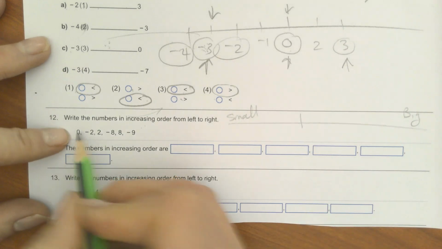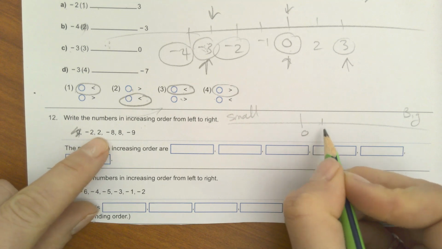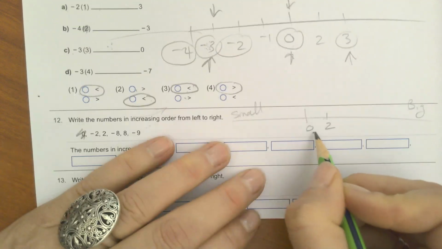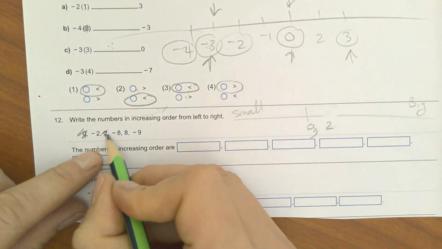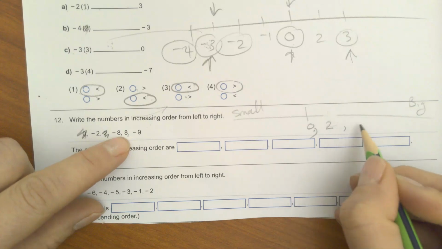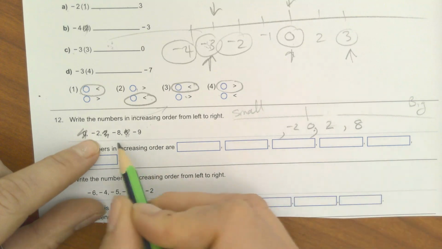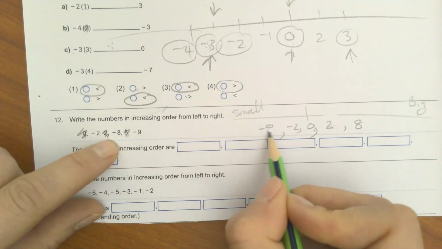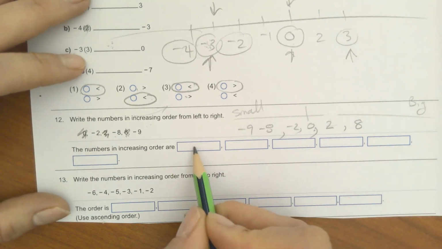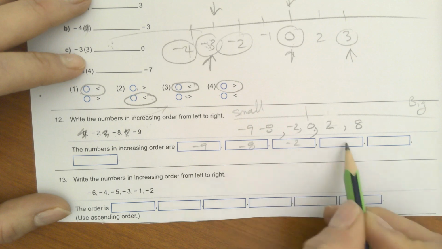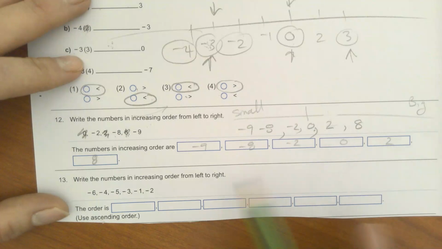So I see 0, so I'm going to start in the middle. What goes next to 0? Up here, a 2. Let's just put commas. But I'm thinking a number line. 8. Now I'm going to go this way, but smaller. -2 goes next. -8 goes next. -9 goes next. Now I put the numbers in the spaces. Okay, so first I write it out on paper, and then I put them in the space.